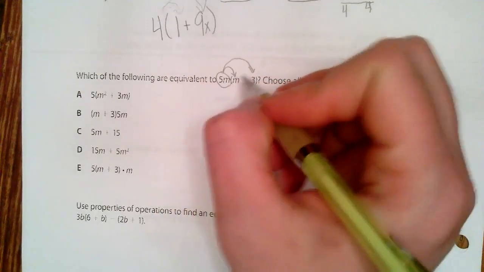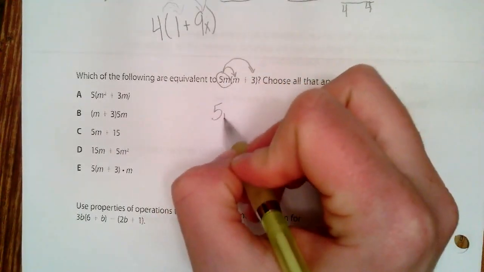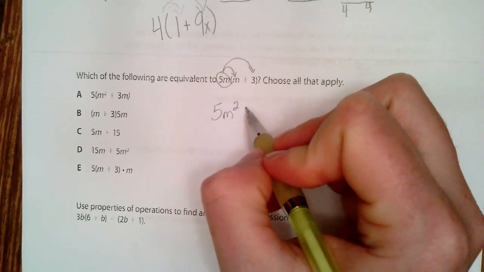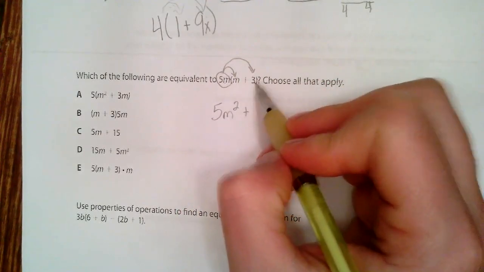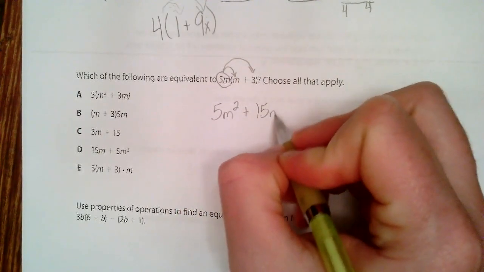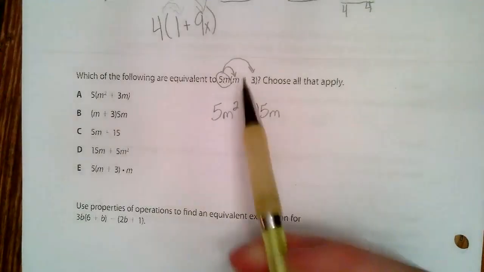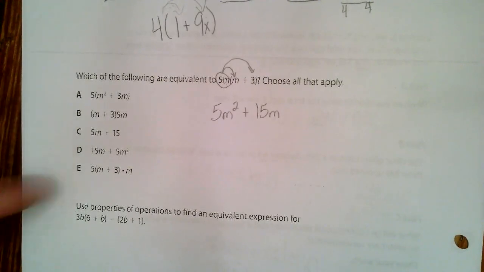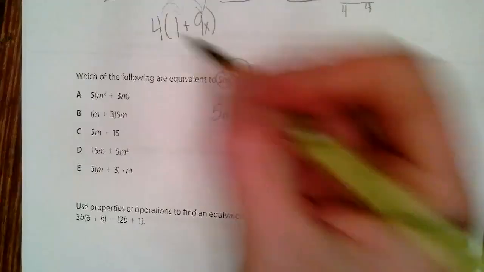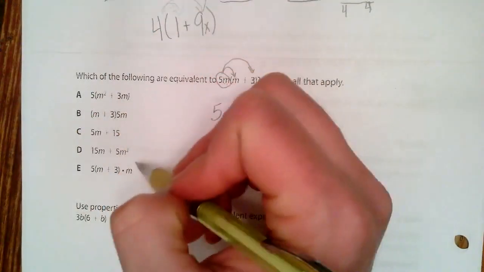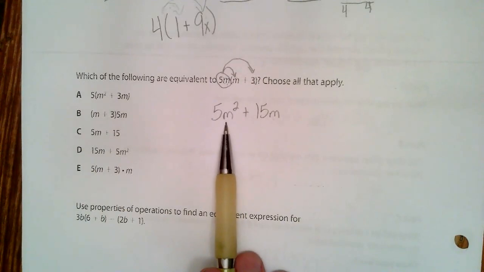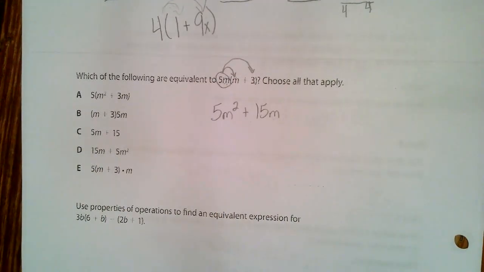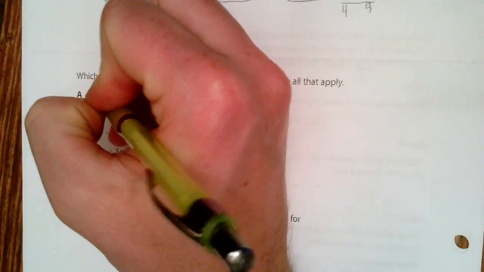So 5m times m gives me 5m squared plus 5m times 3 gives me 15m. Don't forget about that variable there. It's with the 5m and it will stay. So now I'm going to go through these and see which ones are equivalent. And to do that, I'm just going to see if I distribute or put these terms together, if I get 5m squared plus 15. No. So I'm going to distribute my 5 to both of these terms.